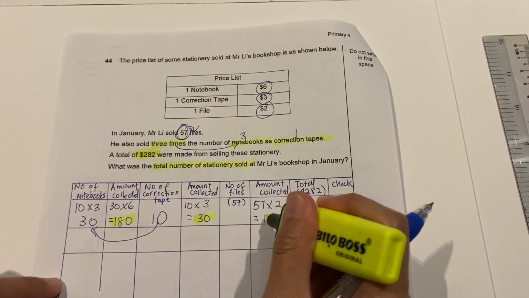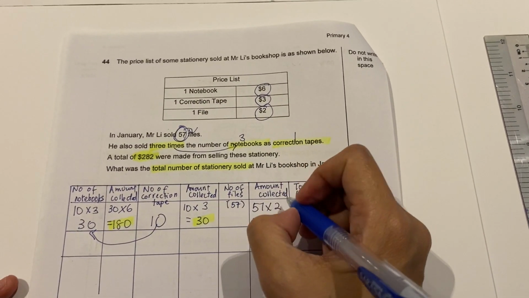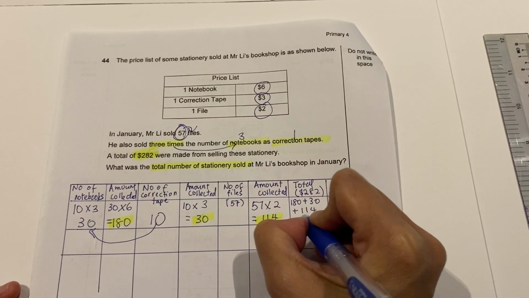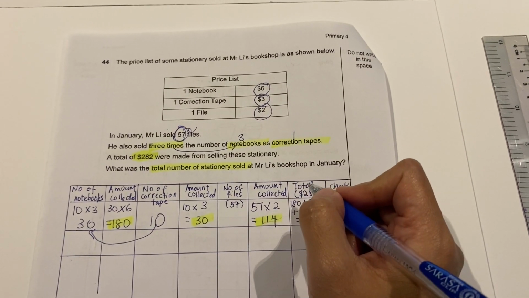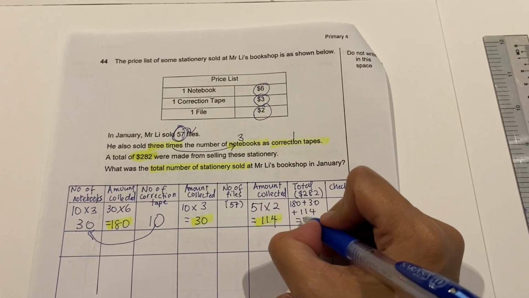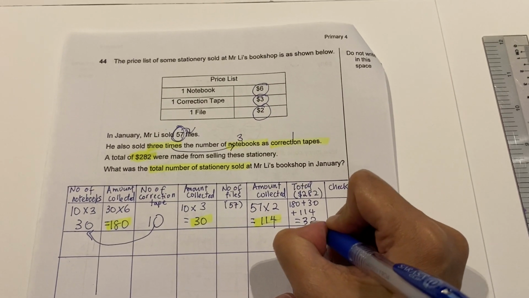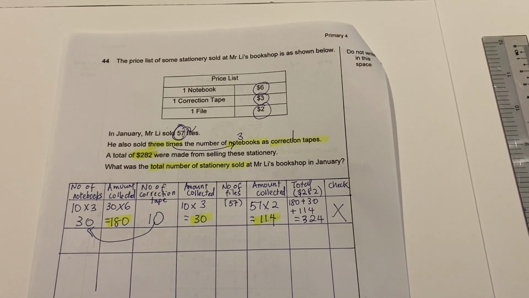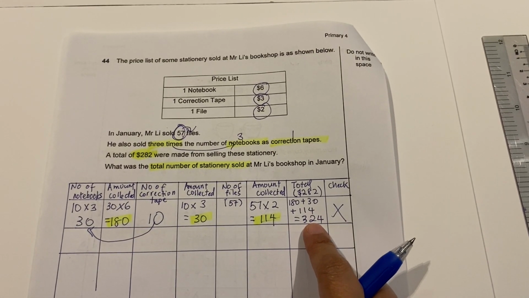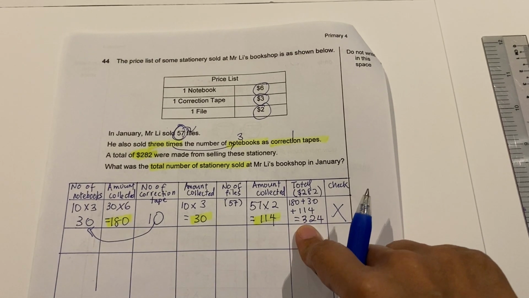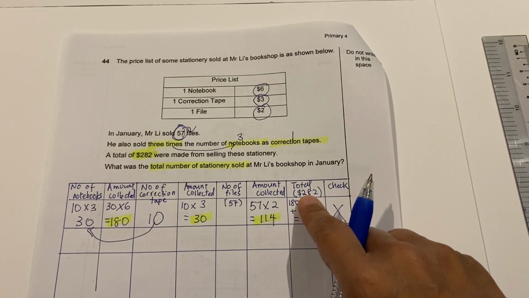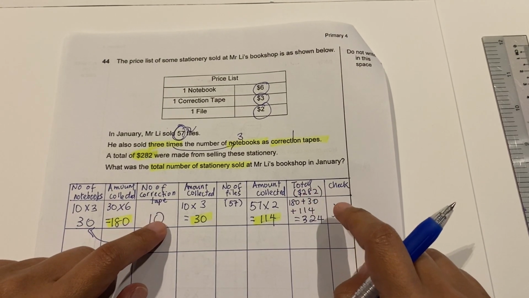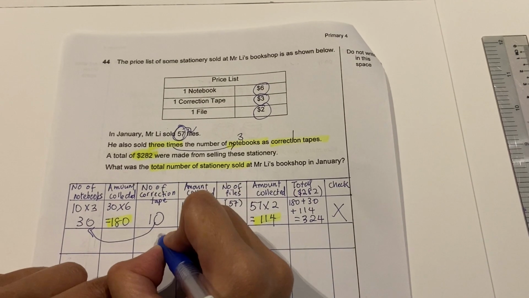Now the total will be 180 plus 30 plus 114. Okay, so just write down 180 plus 30 plus 114. Would that give you 282? Let's check. Your answer here is 324, so that's not the correct answer. It's way above 282, so we need to guess a little bit lesser than 10. All right, so let's say we guess 8.